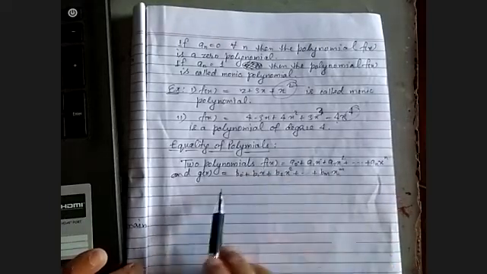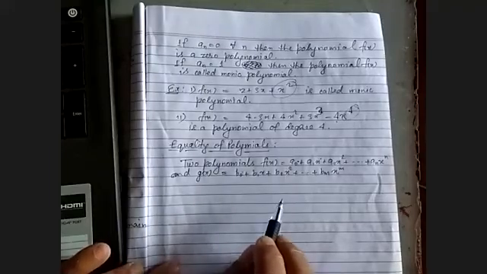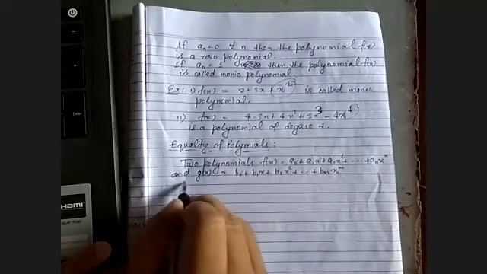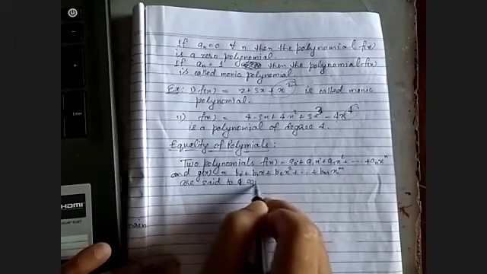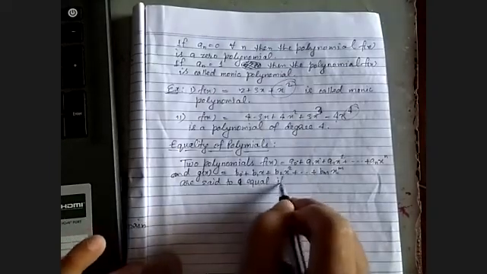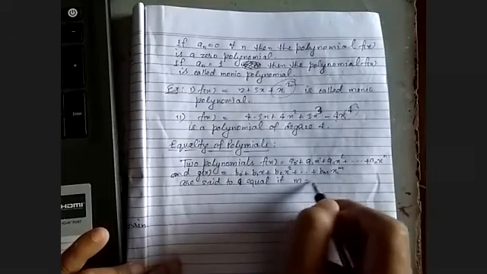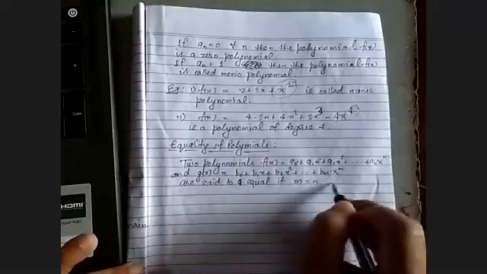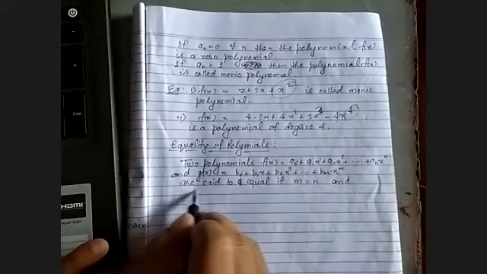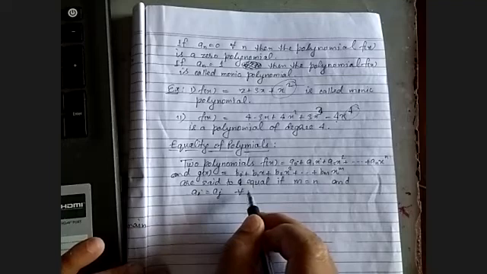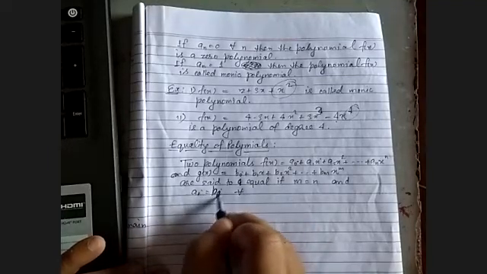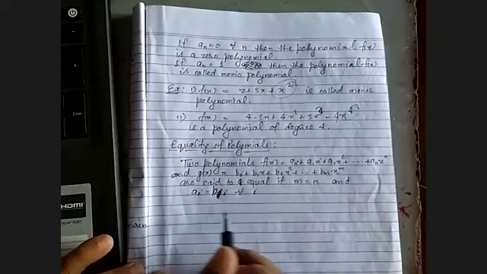So these two polynomials are said to be equal if their degrees are equal, meaning m is equal to n, meaning they contain the same number of terms, and the coefficients are identical, meaning ai is equal to bi for every i.